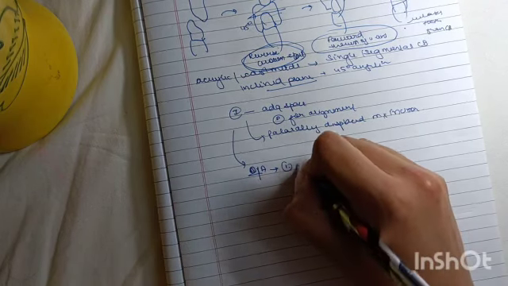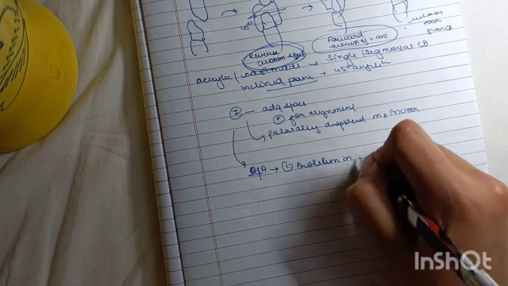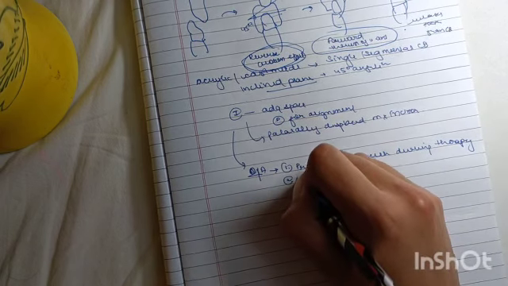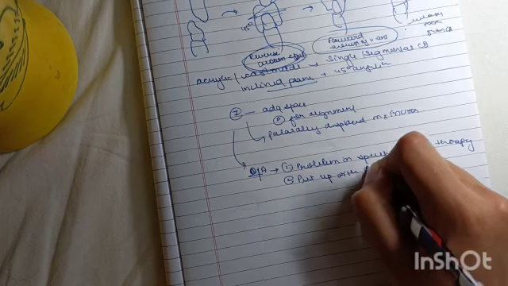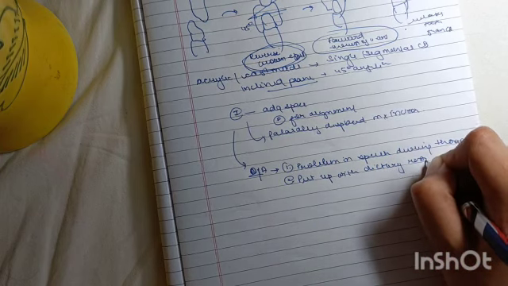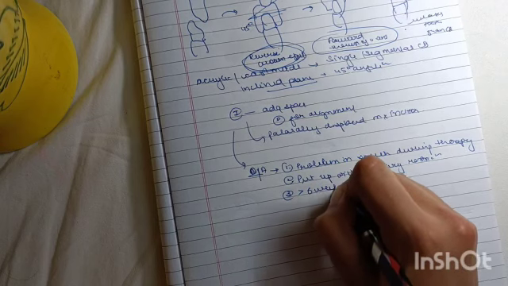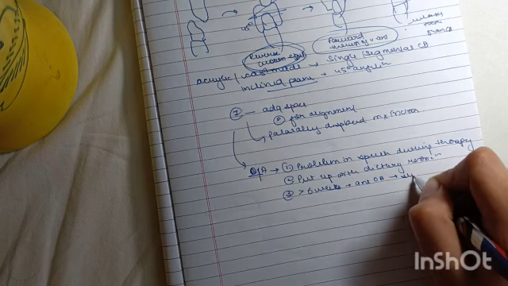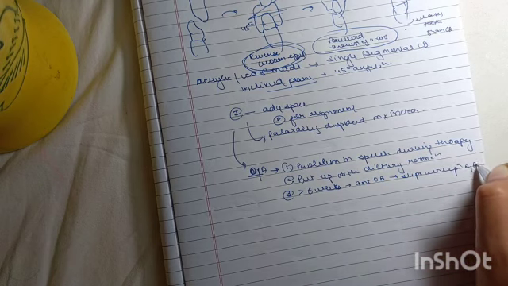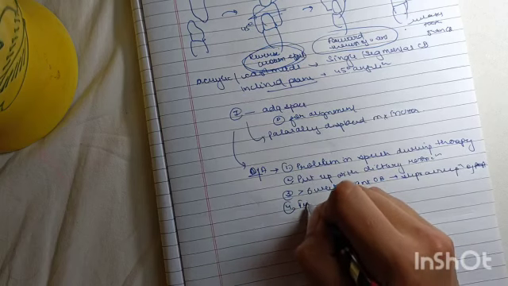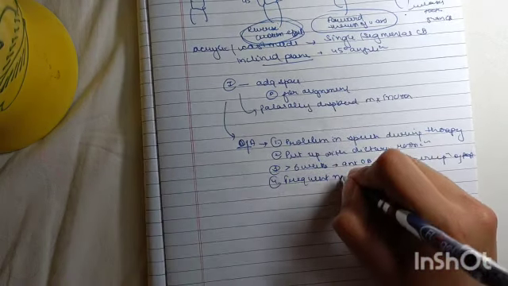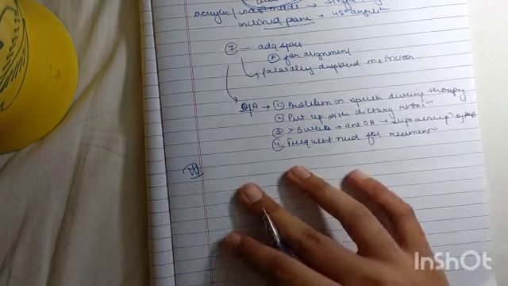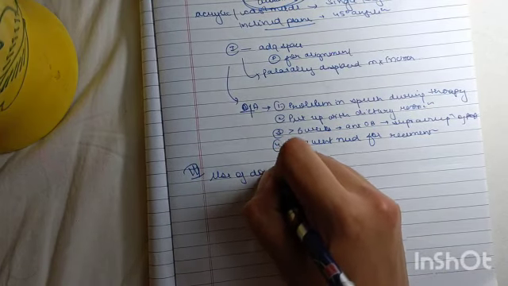In disadvantages, the first one is when there is a problem in speech during therapy. Now the patient has to put up with dietary restrictions. Now if it needs more than 6 weeks, because this anterior open bite is basically due to the supra eruption of the posterior. Also there is the frequent need for re-cementation.